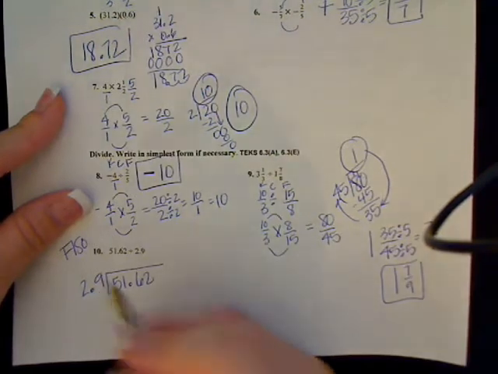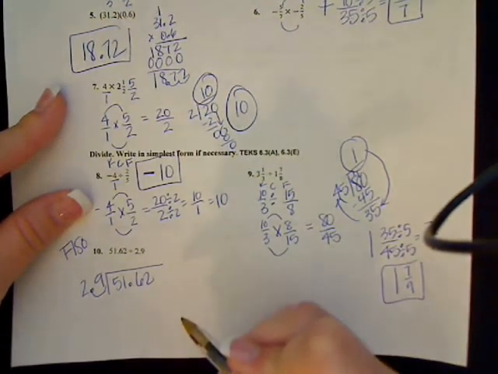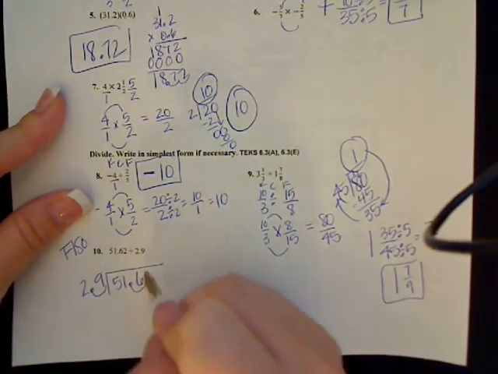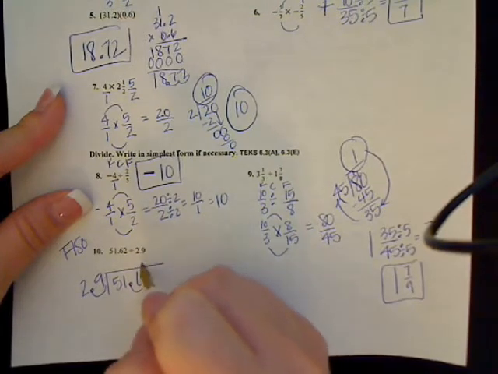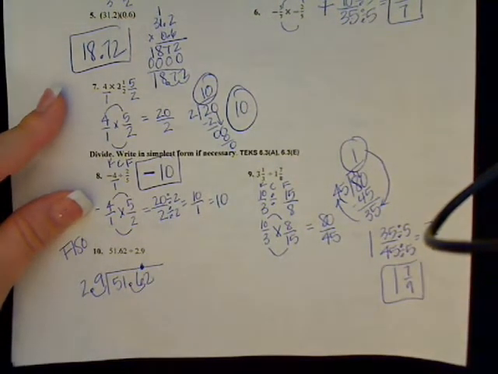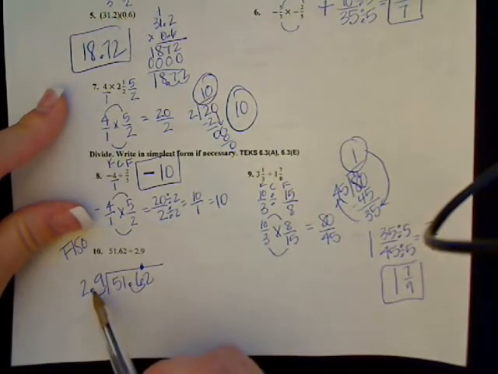You have to make this a whole number. So I'm going to move it one time to the right. What I do outside, I must also do inside. So move it once and please take it straight up so that you don't forget where it's supposed to go. Now we're going to divide like normal.